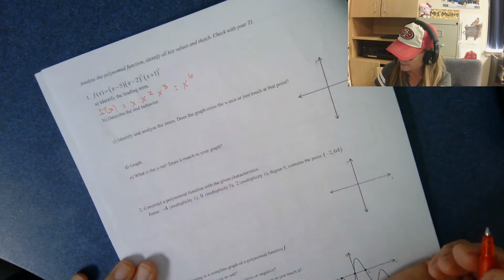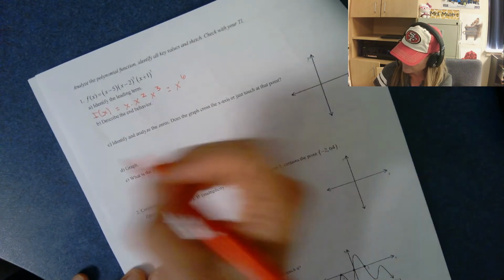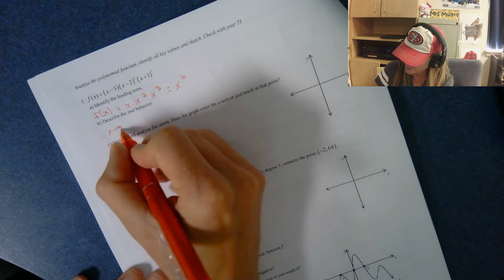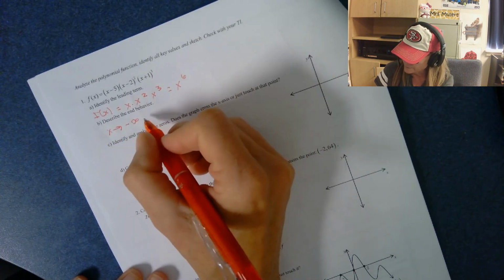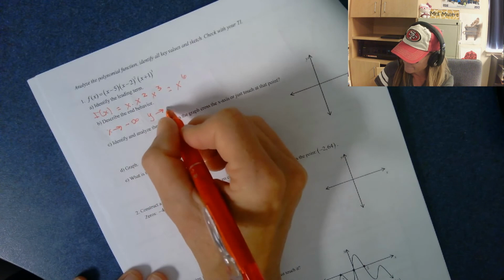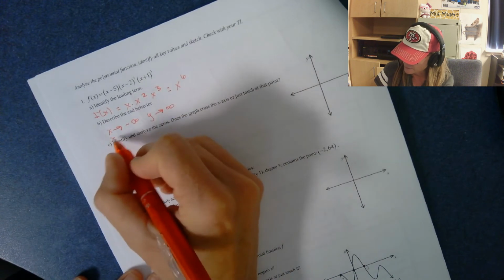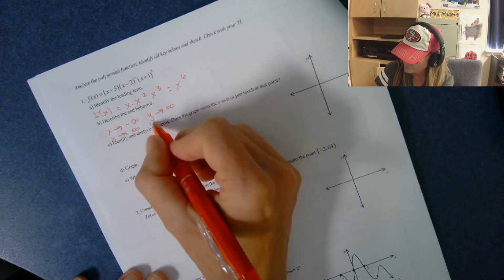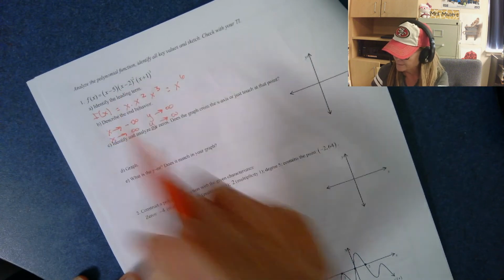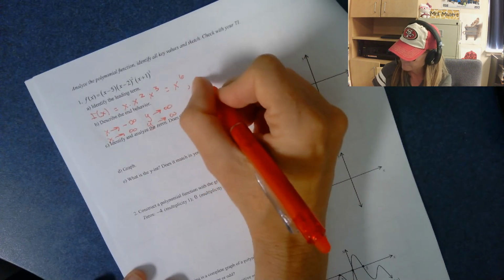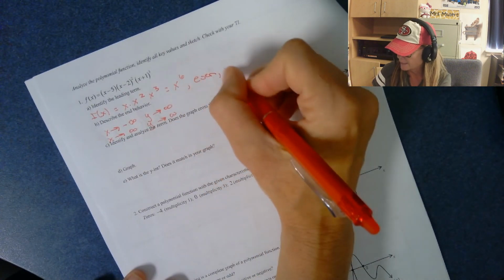So we're going to have up-up behavior. As x goes left, we are going to be up, and as x goes right, we're going to be going up. Okay, so 1, 2, 3, 4, 5, 6. That is even and positive lead.